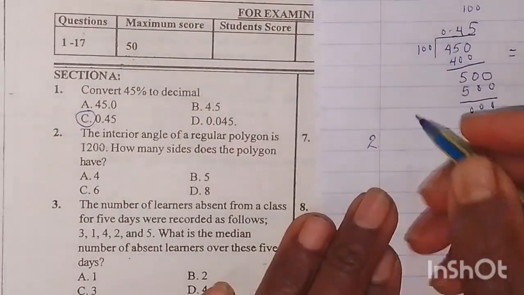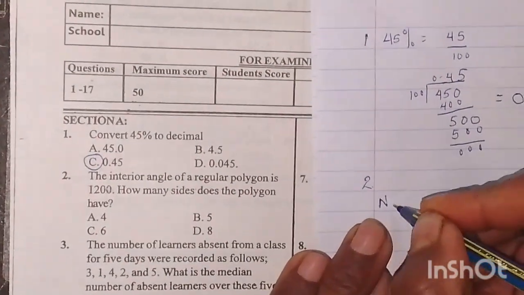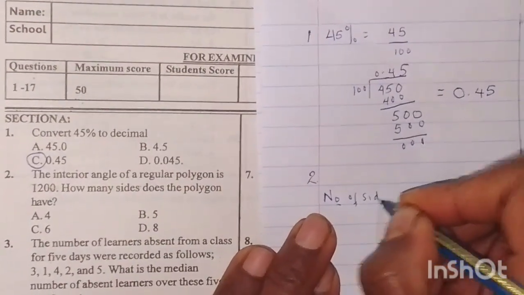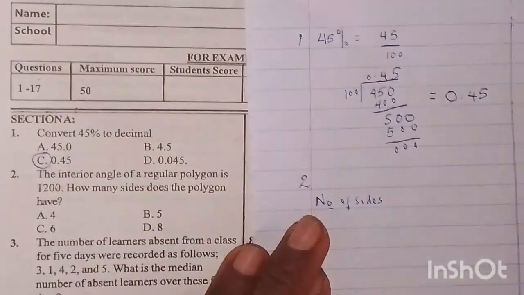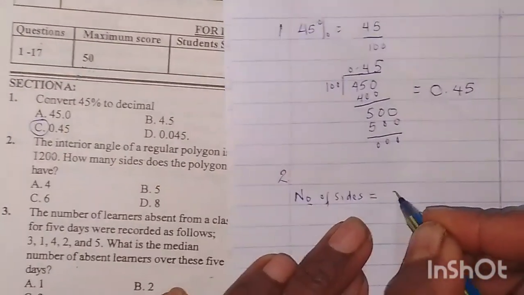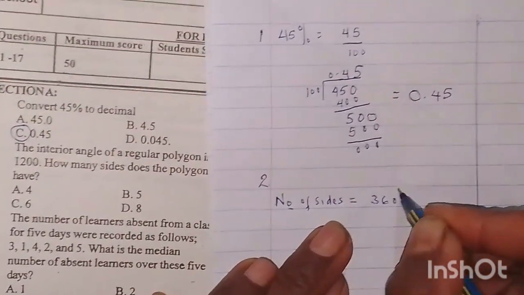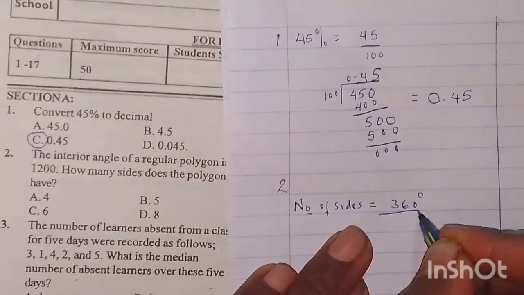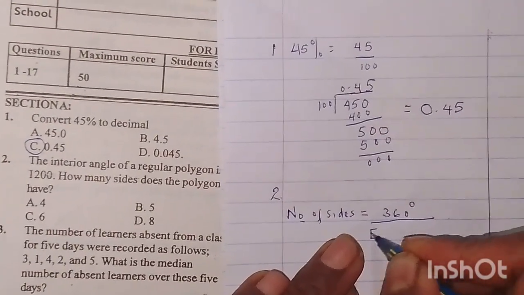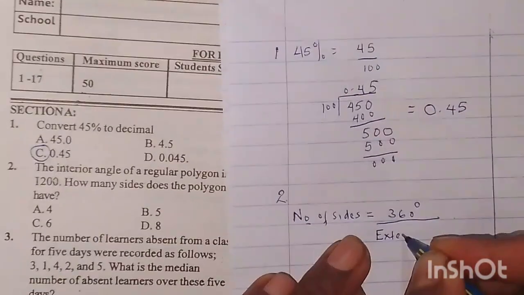Now, the number of sides of any regular polygon is always equivalent to 360 degrees divided by the exterior angle.